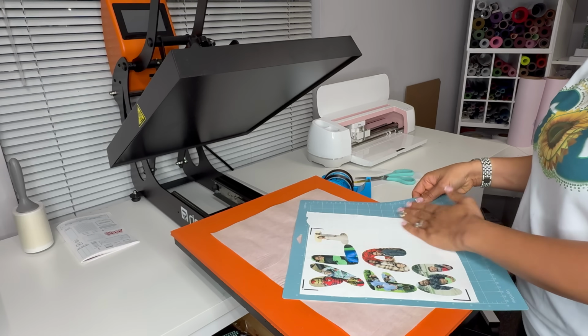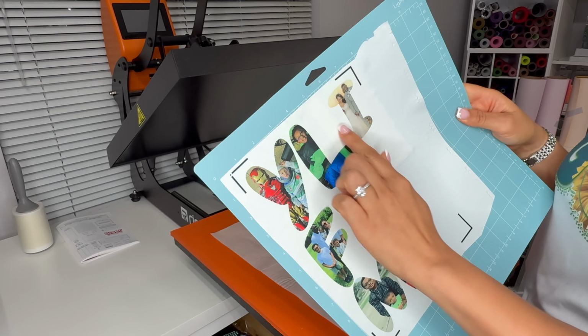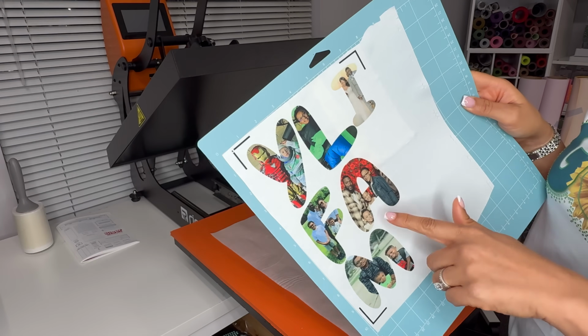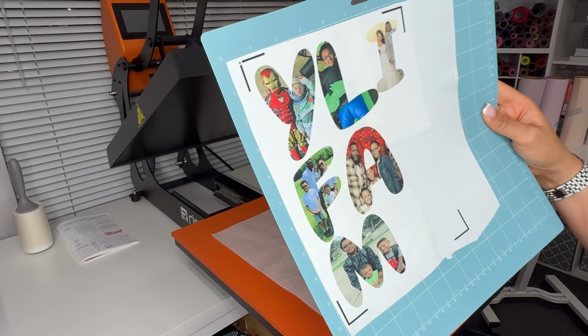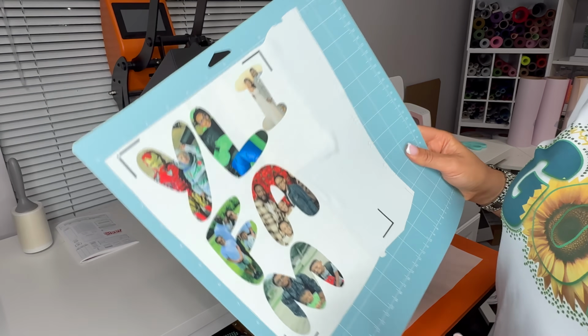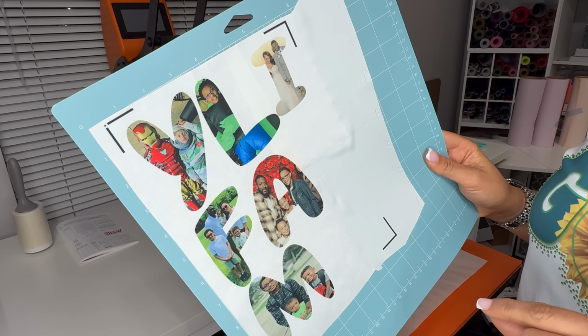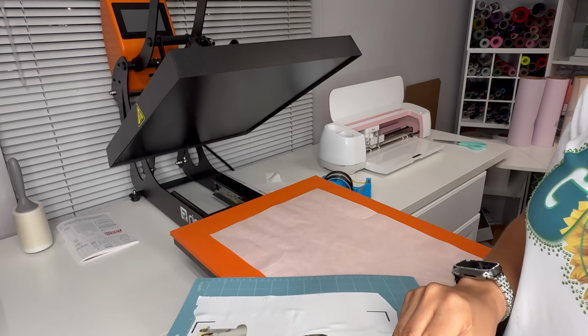Okay. Now, if you don't have a cutting machine, you can still cut these letters out by hand as well. You don't have to have a cutting machine. I'm going to get my Cricut set up. I will come right back and then we'll cut this out. All right. So I forgot to record the actual cutting process. However, I did use glitter iron on with more pressure on my Cricut Maker.